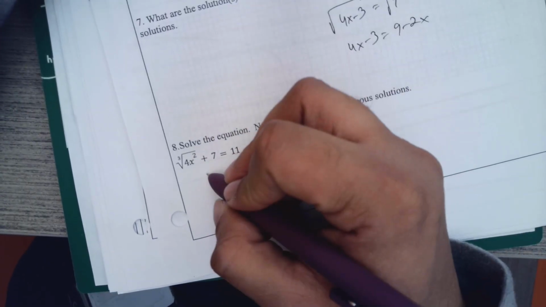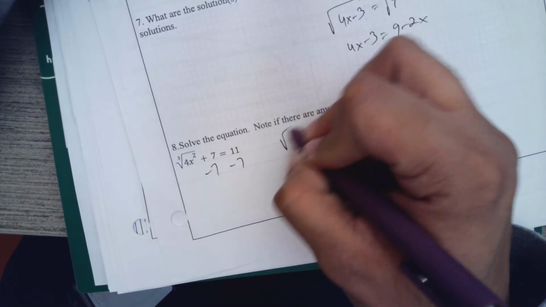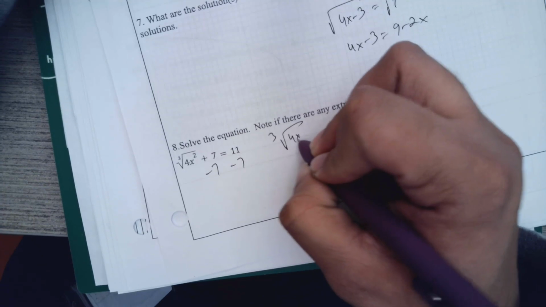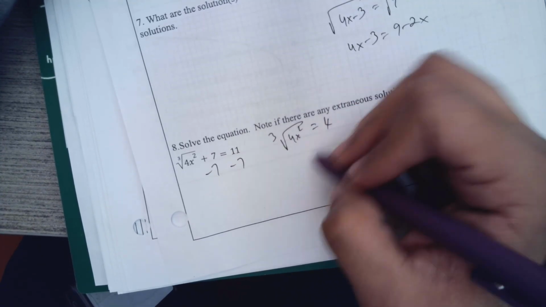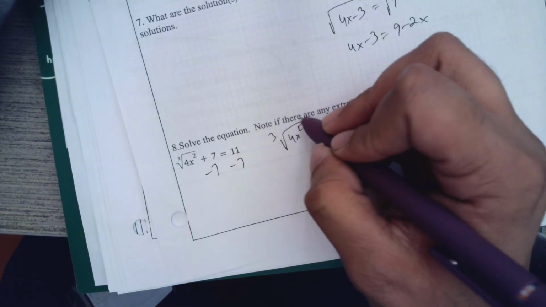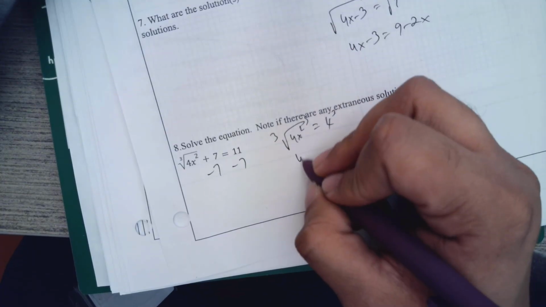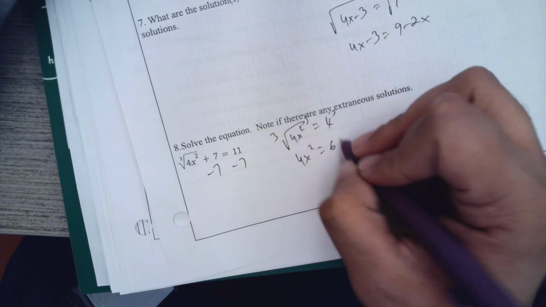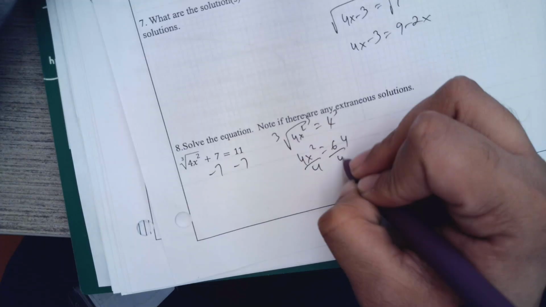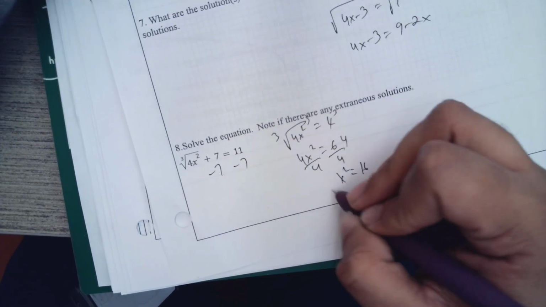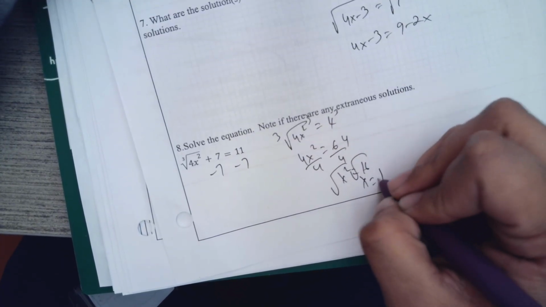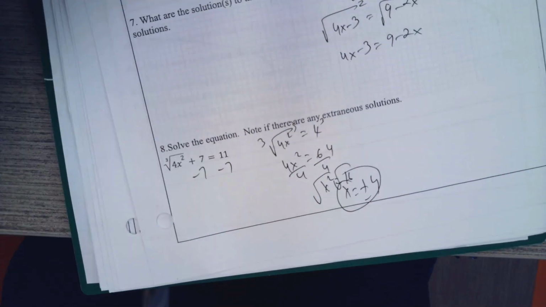Question 8. Subtract 7 first. Cube root of 4x squared equals 4. Now do the opposite step, right? Inverse operations. So I would first cube it. So 4x squared equals 64. Divide by 4. X squared equals 16. Square root. X equals positive negative 4. That is my answer. Plug it back in to see if they're extraneous or not.